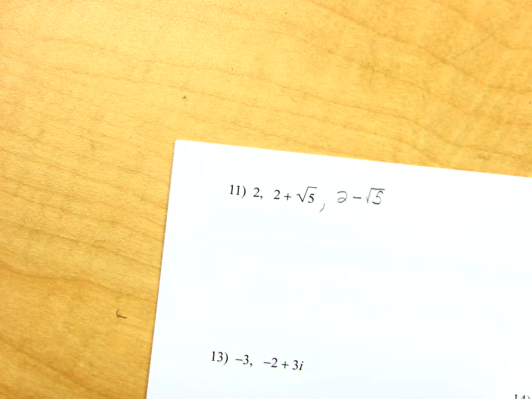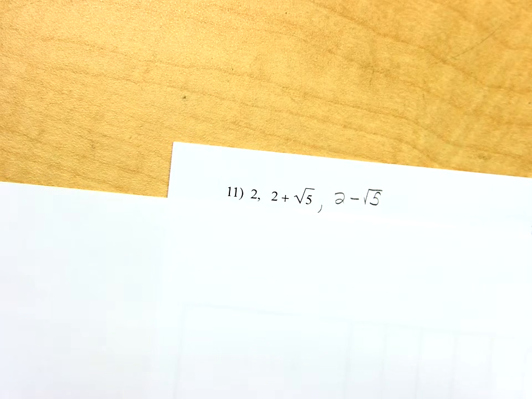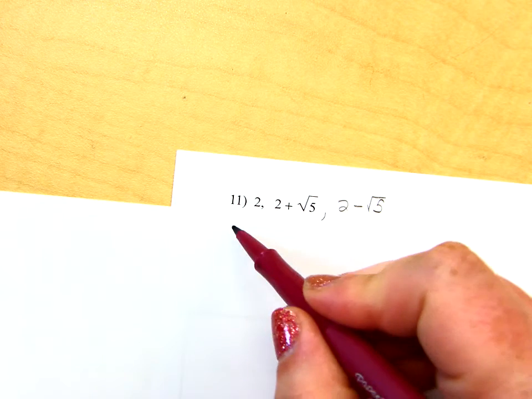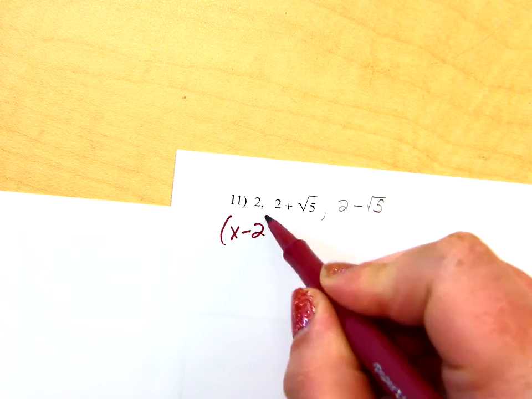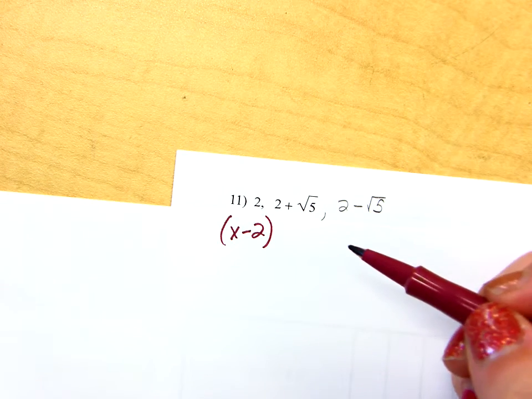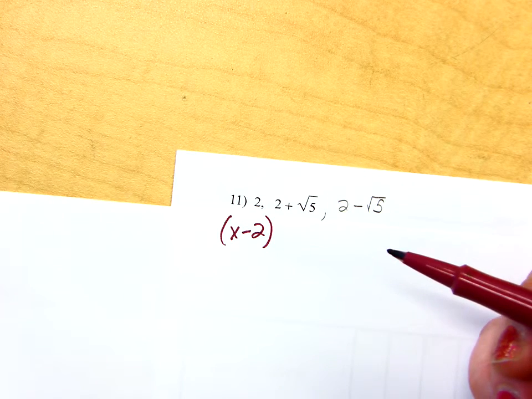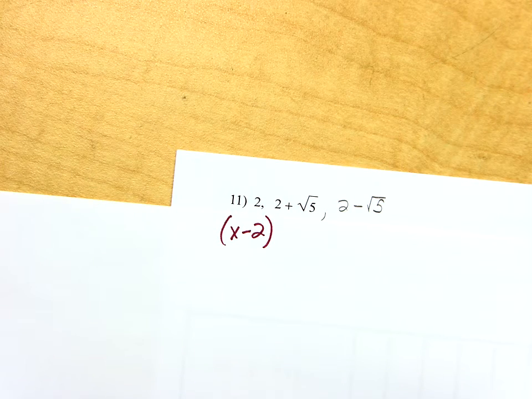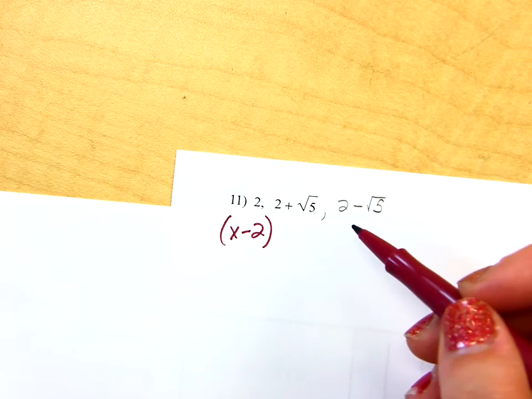Okay, now, here's where things get a little confusing, but it's the same idea. I think I'm going to need more space. This 2 right here, what factor does it come from? X minus 2, right? So all I have to do to get the factor is to do x minus whatever that number is, right? So if it was a negative number, it would turn into a plus, right? I'm going to do the same thing with these. It's just that it's more confusing.